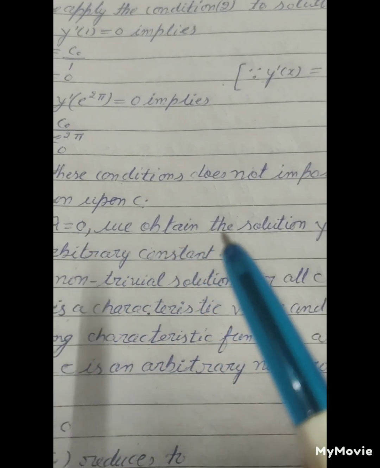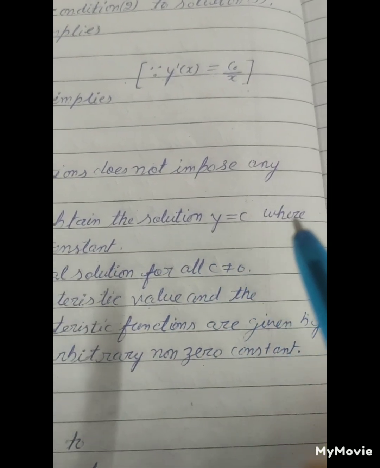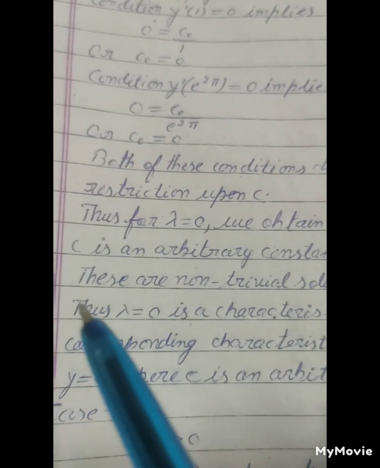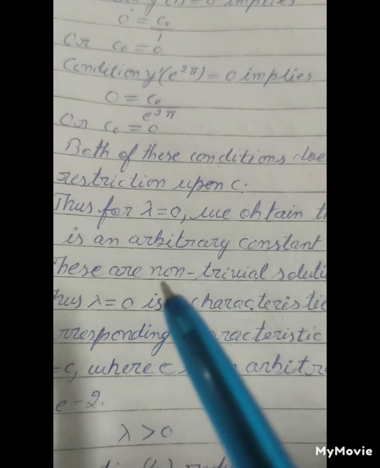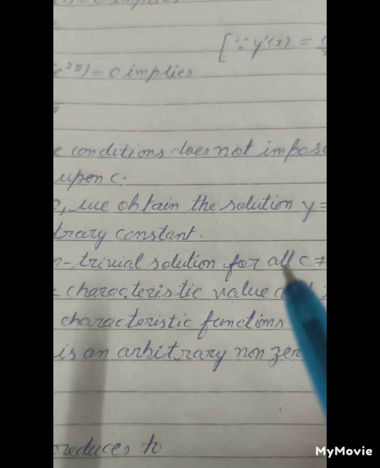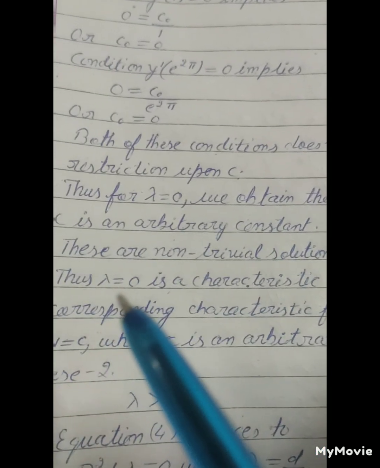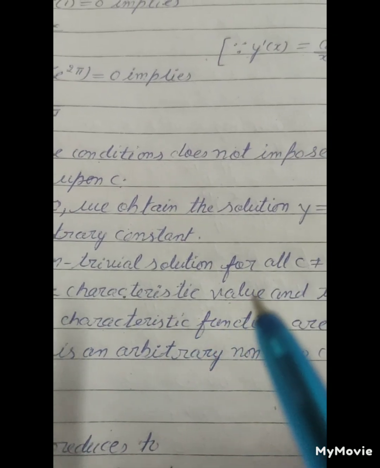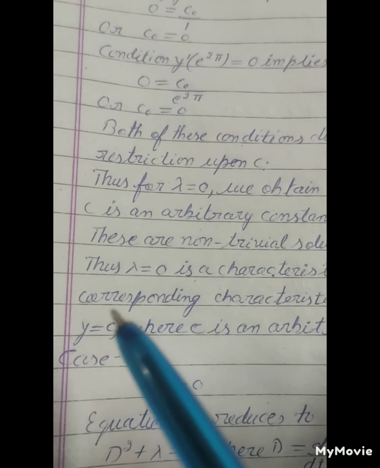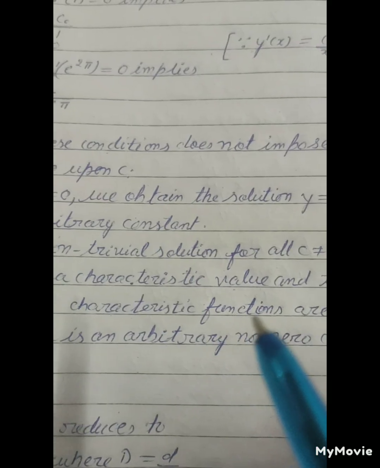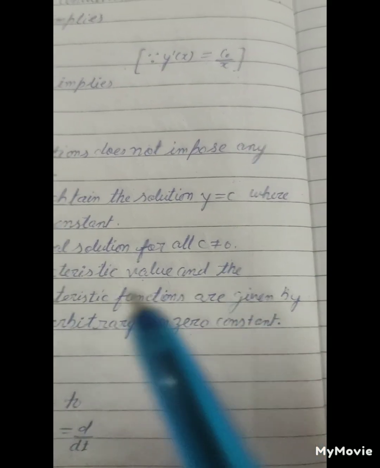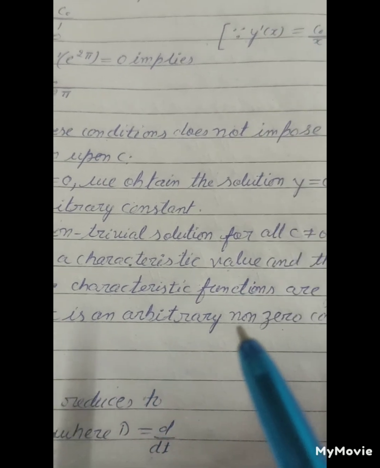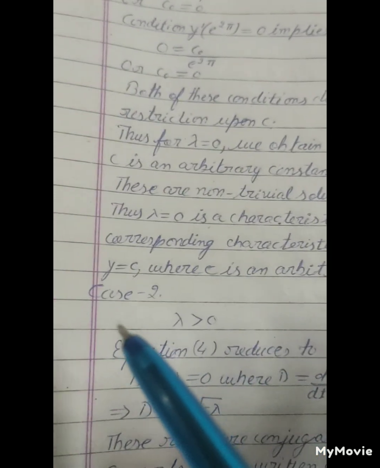Thus for lambda equals 0, we obtain the solution y equals c, where c is an arbitrary constant. Now these are non-trivial solutions for all c not equal to 0. Thus lambda equals 0 is a characteristic value, and the corresponding characteristic functions are given by y equals c, where c is an arbitrary non-zero constant.